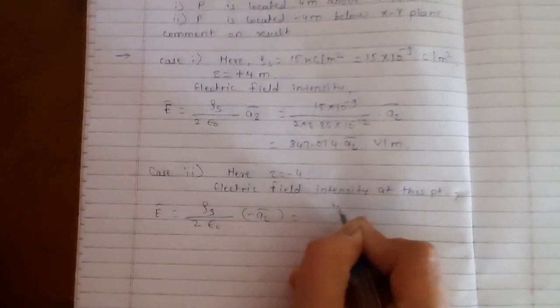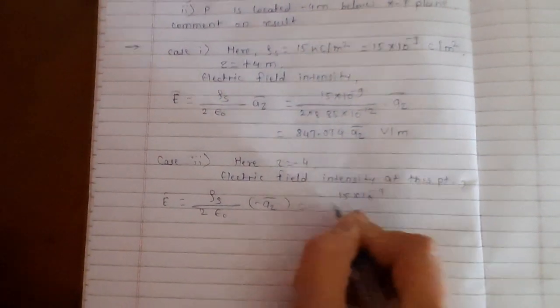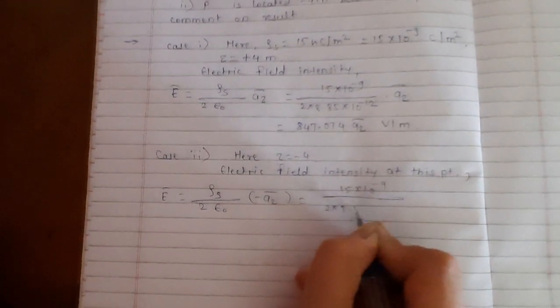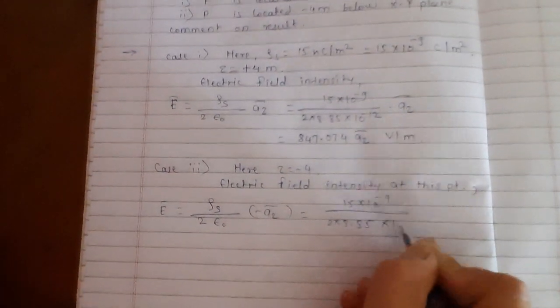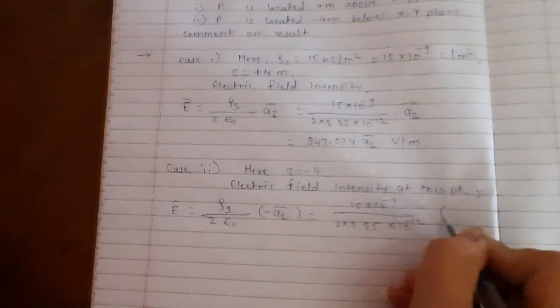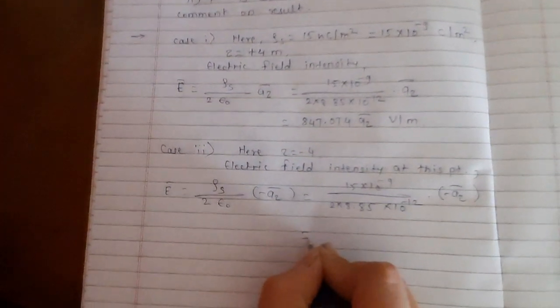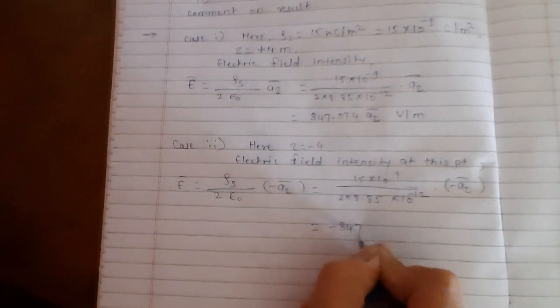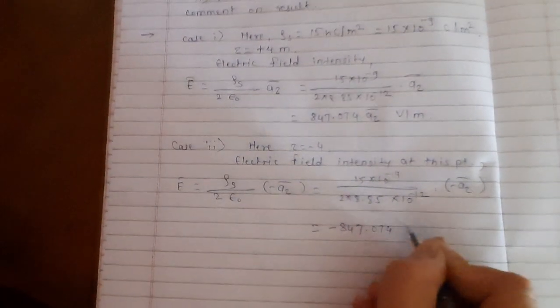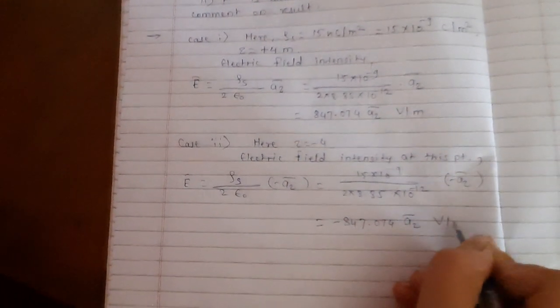So it is 15 into 10 raised to minus 9 divided by 2 into 8.85 into 10 raised to minus 12 into minus A z bar. So the answer is minus 847.074 A z bar volt per meter.